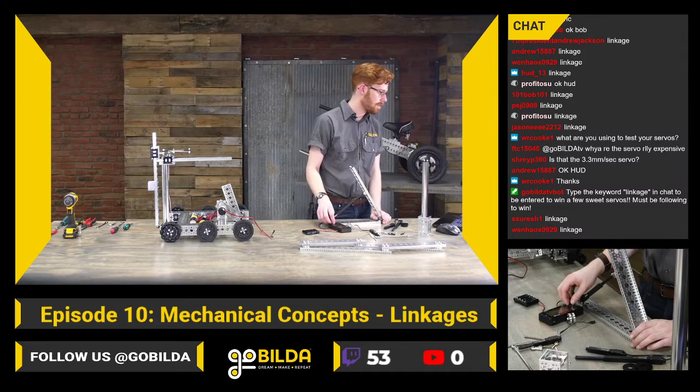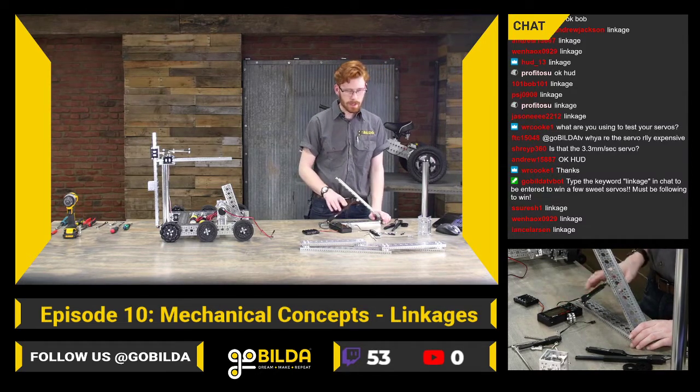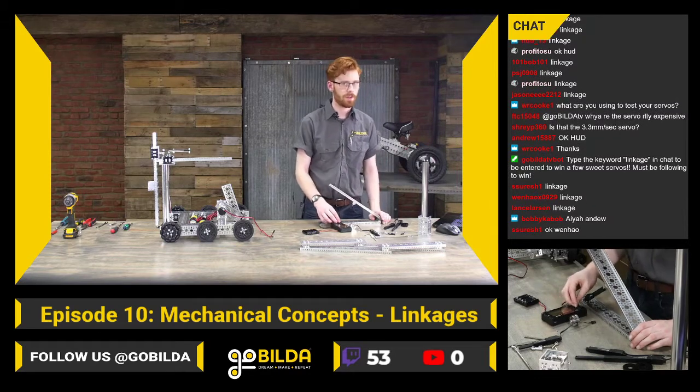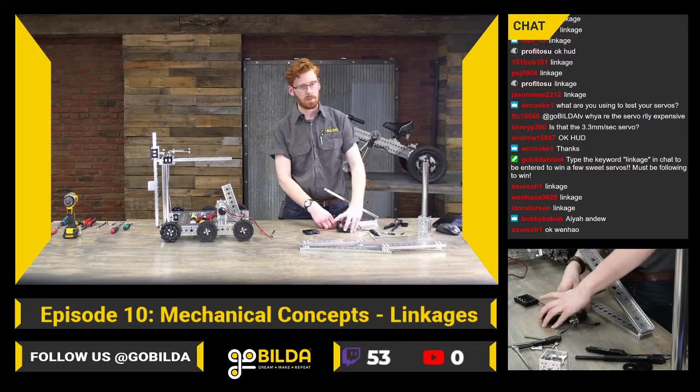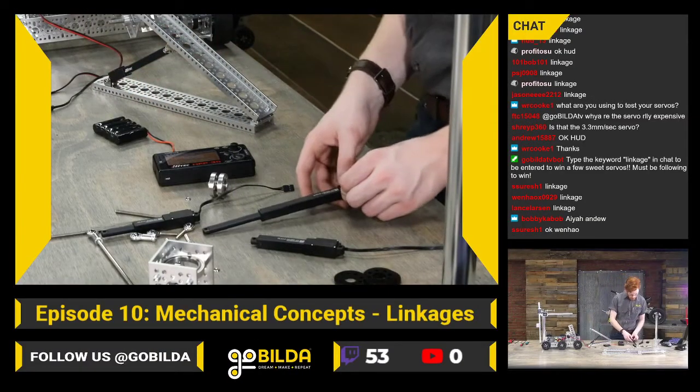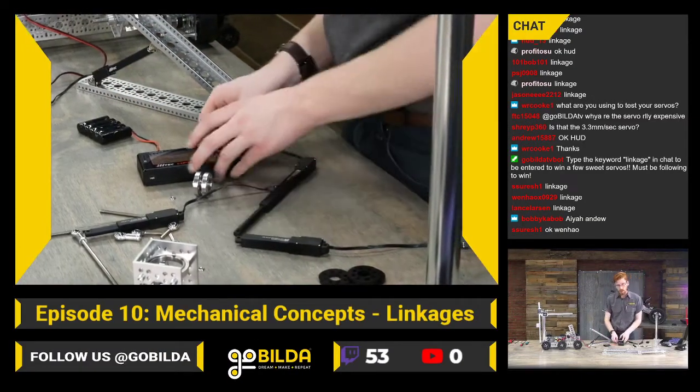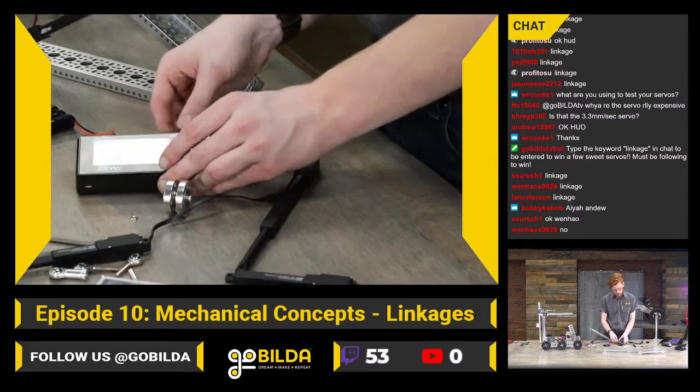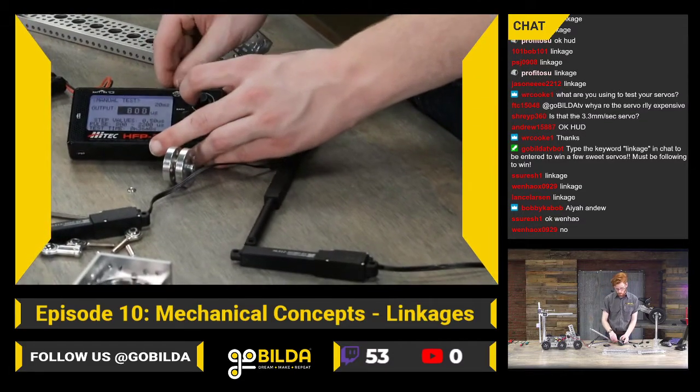Is that the 3.3 millimeters per second servo? This is the fastest ratio. I believe this is 25 millimeters per second. The 3.3 we can show, it is the 380 to 1. And this one right here is in the 100 mil stroke.